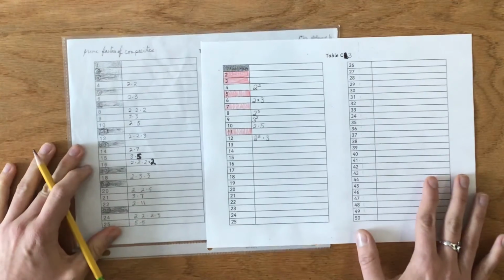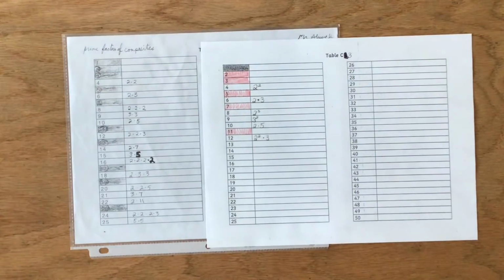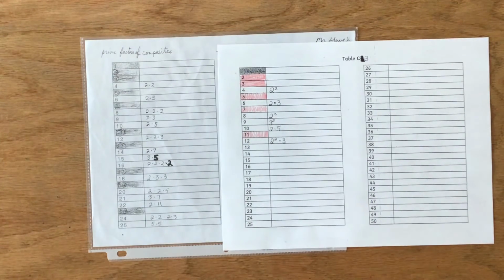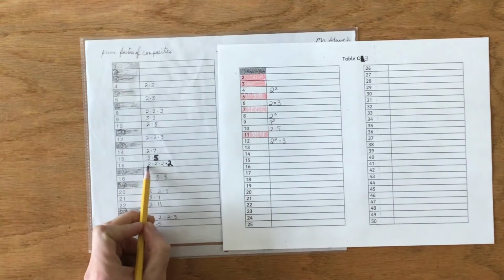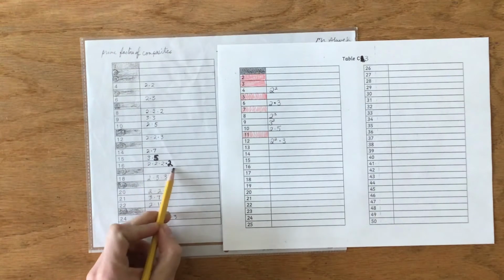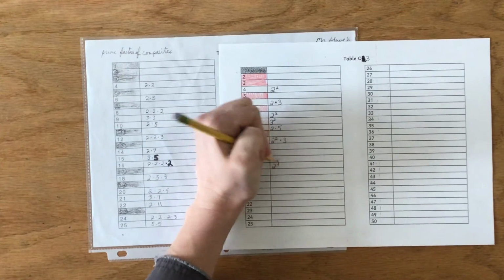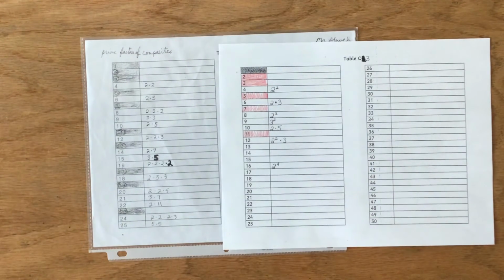Let's do a couple more here. I'm going to skip around a little bit, so just follow along with me and you'll fill in the rest on your own time. 16 is 2 times 2 times 2 times 2. There's 4 2s there. So 16 would be 2 to the power of 4. That's a fun one.